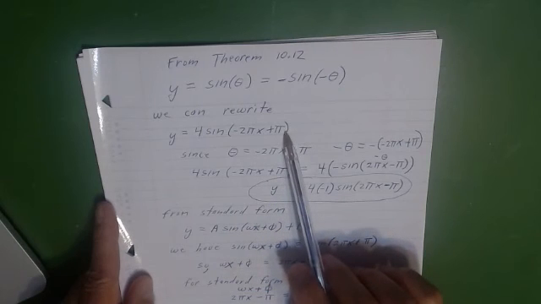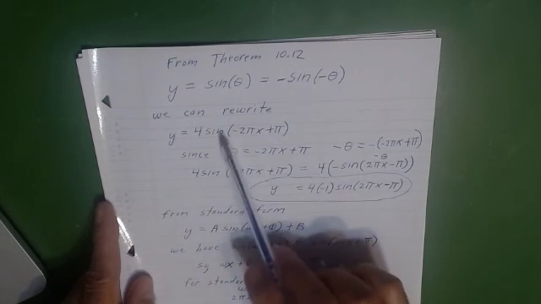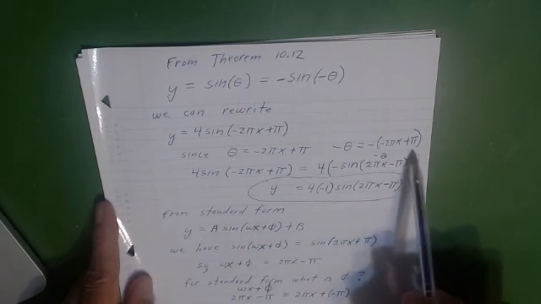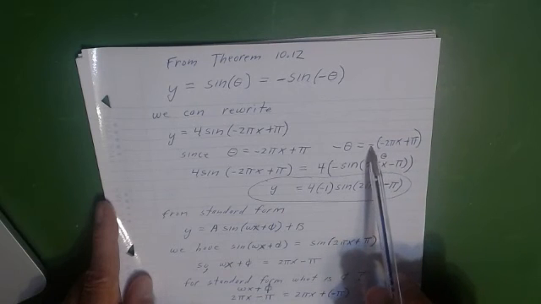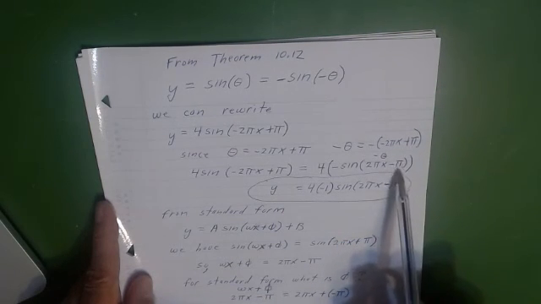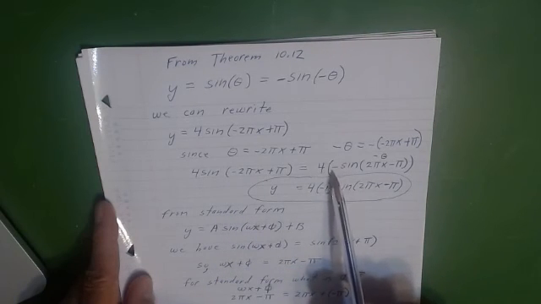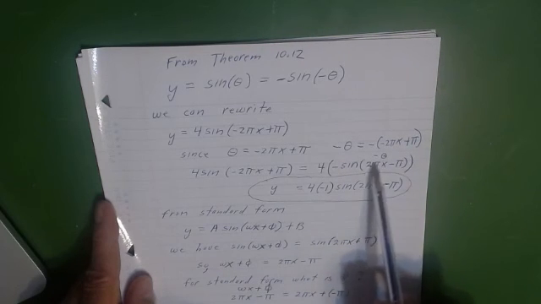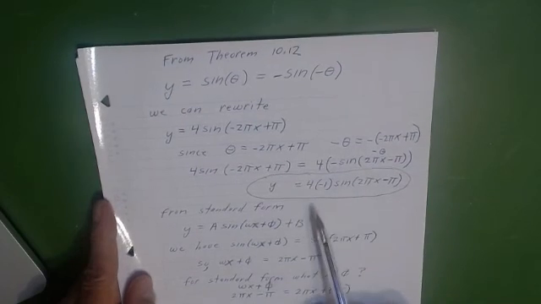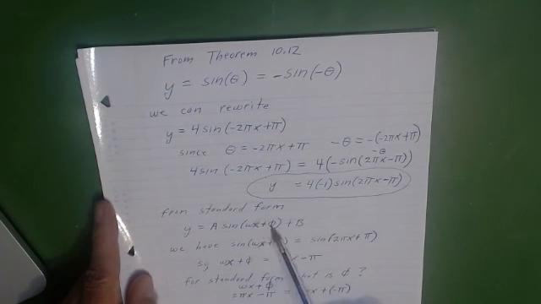So we started out with theta, and we changed that to minus theta. So minus theta is the negative of this. The negative of this thing is actually a positive 2 pi x, but then minus pi. Okay, so now we've rewritten this as 4 times negative the sine of negative theta. This is negative theta inside here. And then looking at our standard form, we have plus phi.